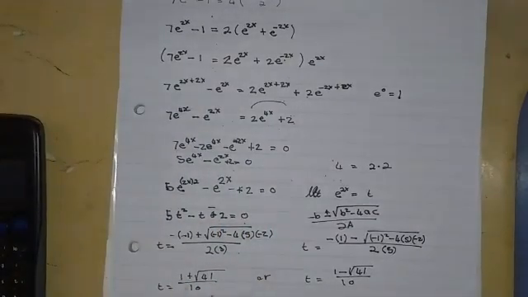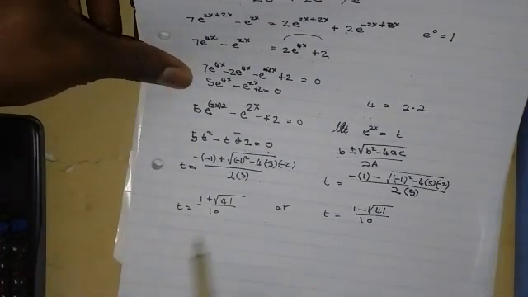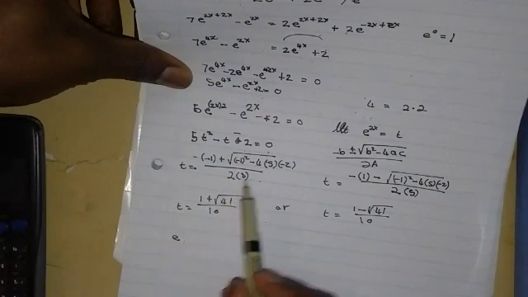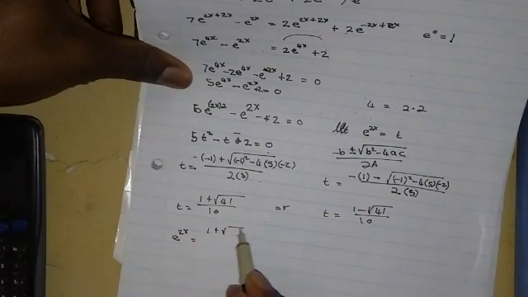So we change these t's back into e to the power of what? e to the 2x is equal to 1 plus the square root of 41 divided by 10.